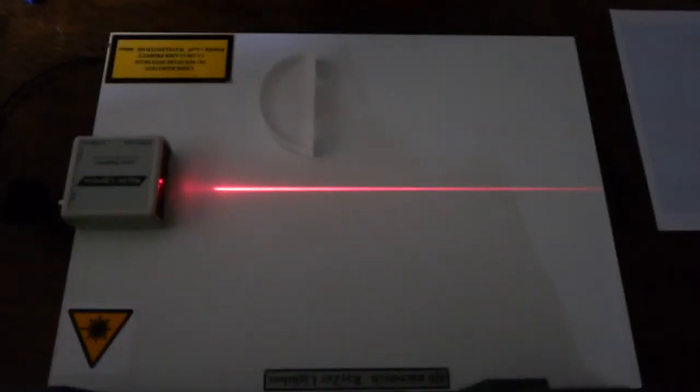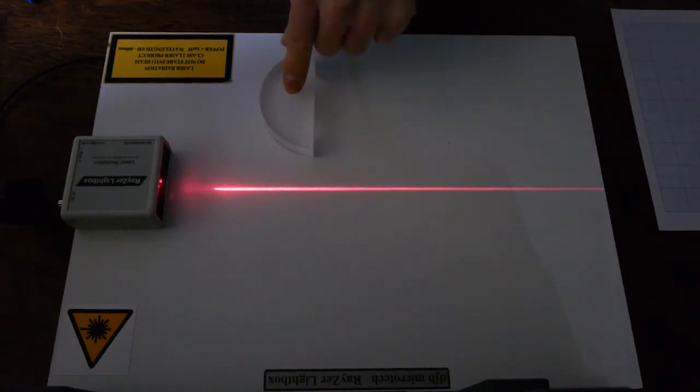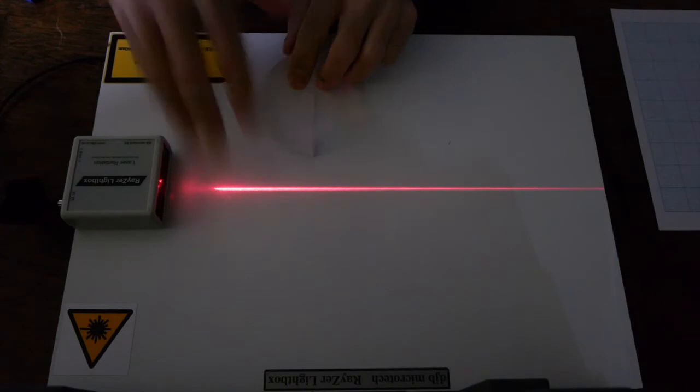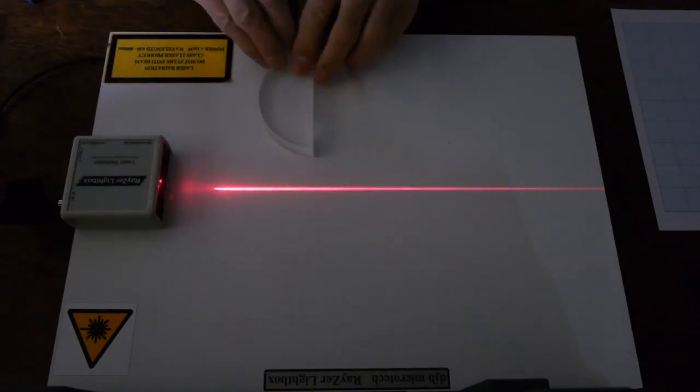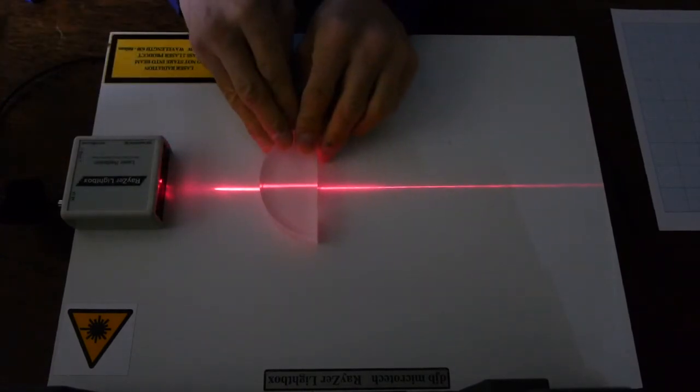So let's look at total internal reflection in the laboratory. I've got my plastic block here, and it's a higher refractive index than the air around the outside. So I'm going to put that in front of the beam.